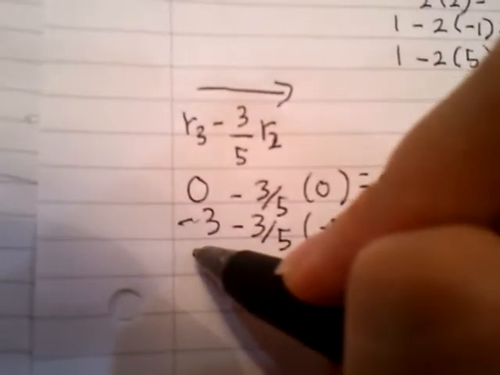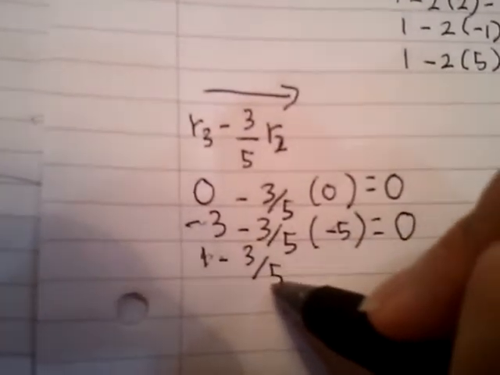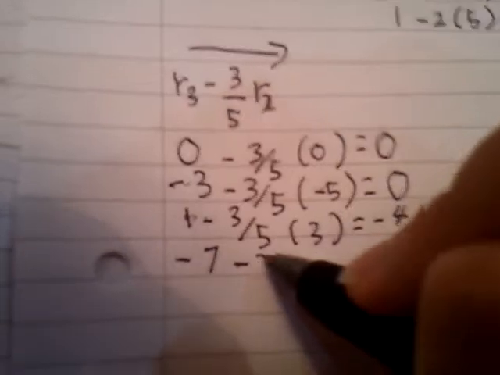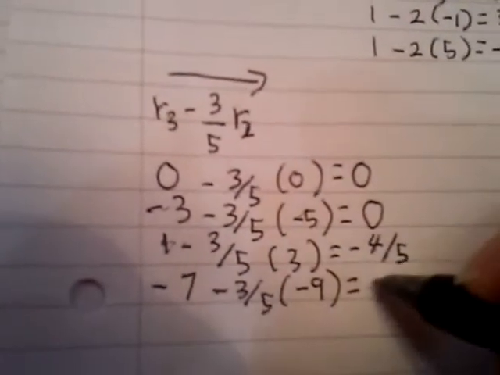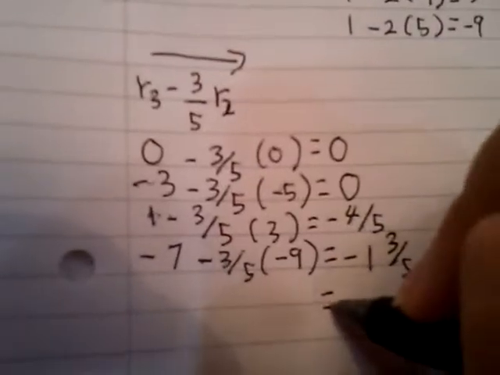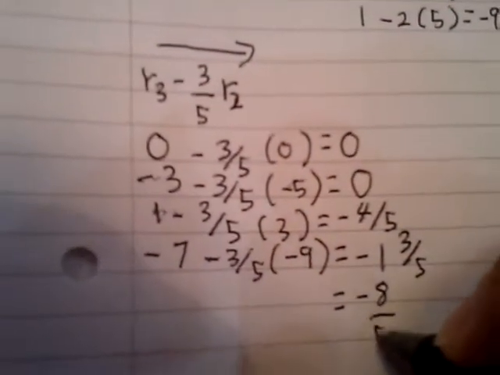Next is negative 3 minus 3 over 5 times negative 5, the number from here, equal to 0. And then the next number, 1 minus 3 over 5 times 3 equal to negative 4 over 5. And then the last number, negative 7 minus 3 over 5 times negative 9 from row 2 equal to negative 1 3 over 5, and then change it into this, negative 8 over 5.